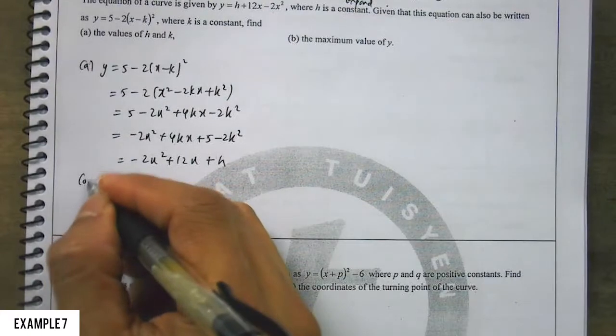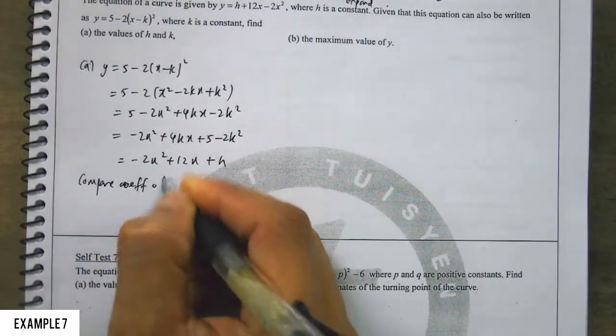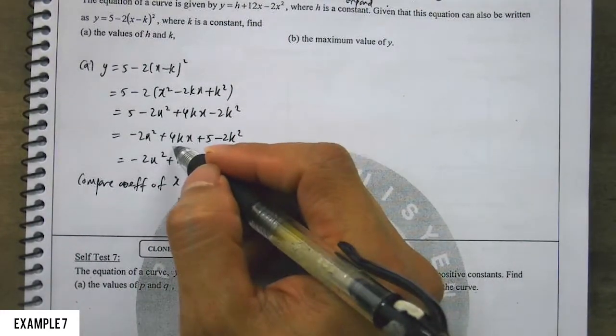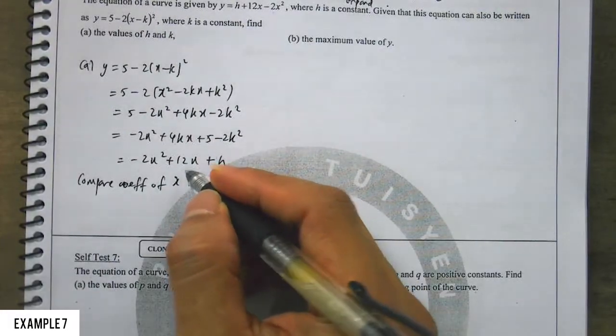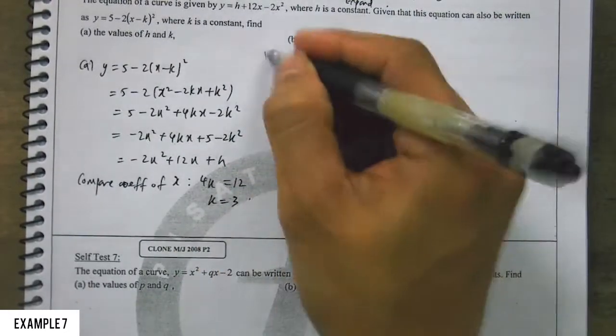So what can I do first to find H and K? I can compare the coefficient of x. Coefficient means the number in front of x. The number in front of x is what? 4k. And 4k is now 12. Right? So what's our k? K is 3.